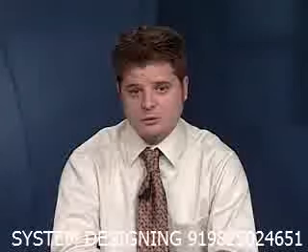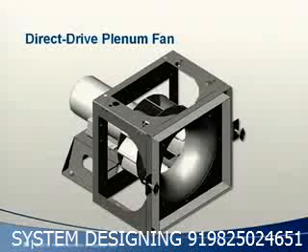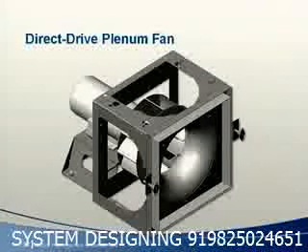Historically, most large fans used in HVAC systems have used a drive kit consisting of one or more belts and associated sheaves to connect the motor to the fan shaft. However, as variable speed drives have become more cost-effective and reliable, direct drive fans have become more popular, primarily with plenum fans. With a direct drive plenum fan, the fan wheel is mounted directly on the motor shaft.